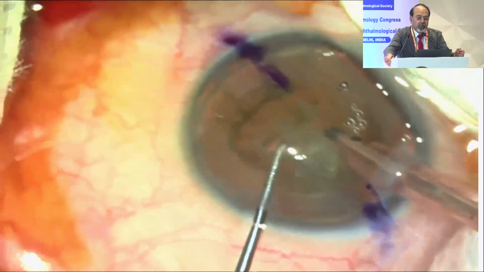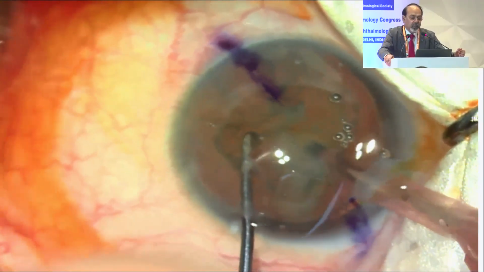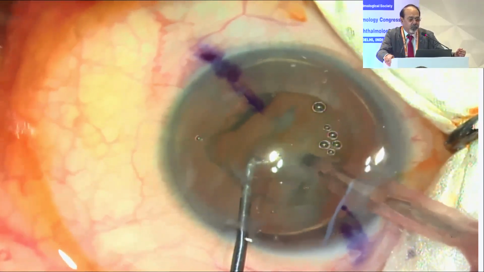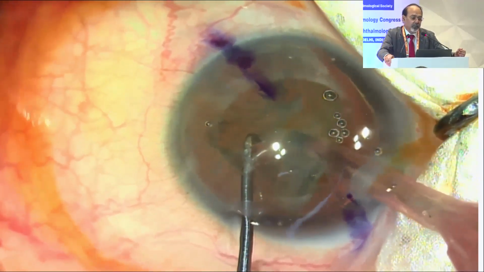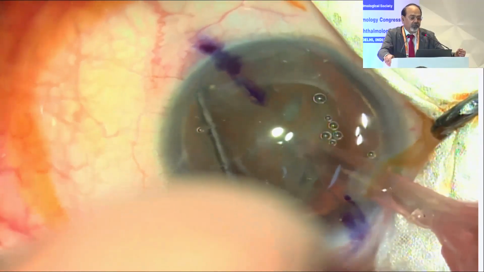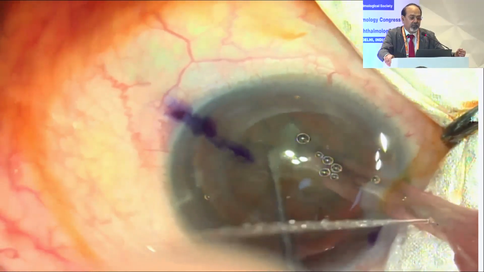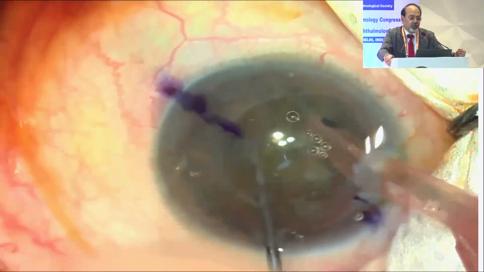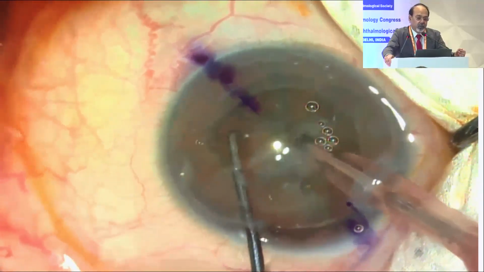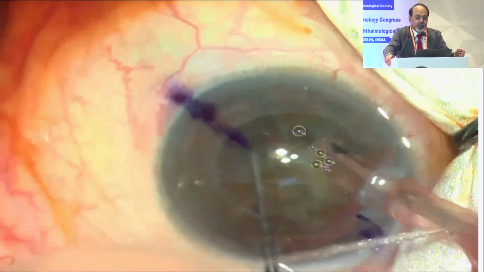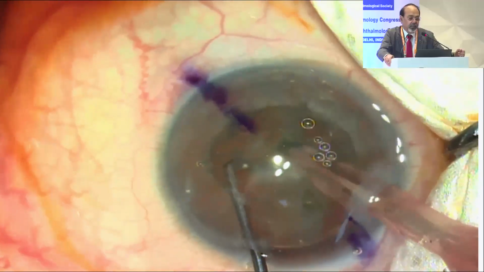And then simple phacoemulsification. I do not normally do capsular fragmentation with the femtolaser, because I find that it sometimes goes deeper than what you expect, and that's not a very good idea. So I chop the lens myself.